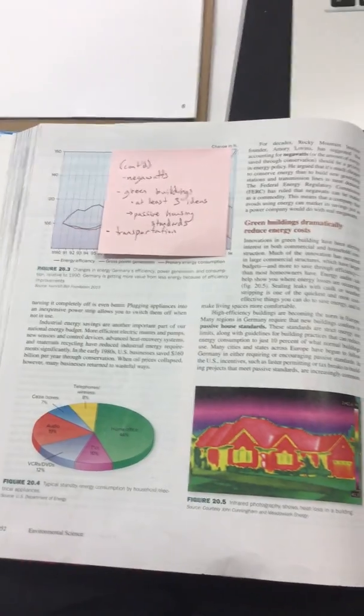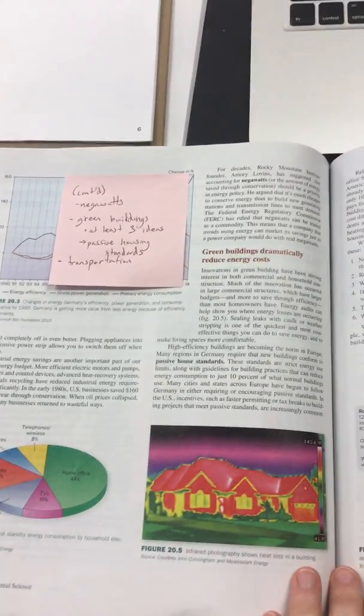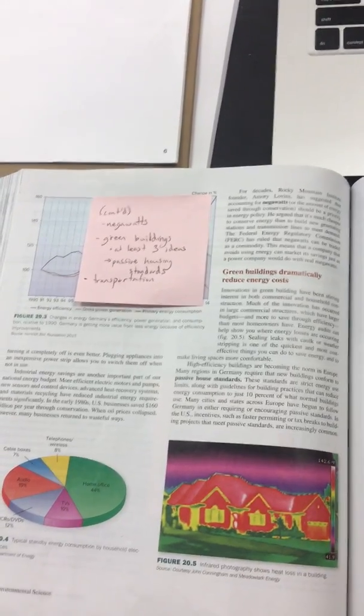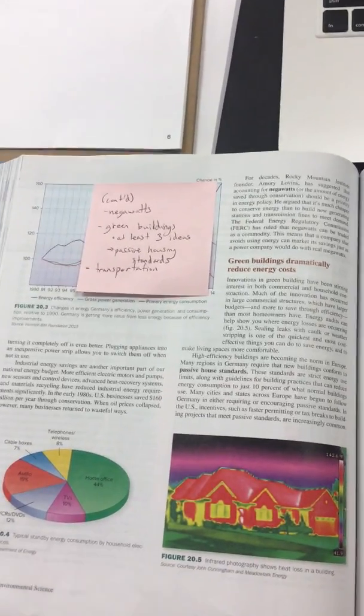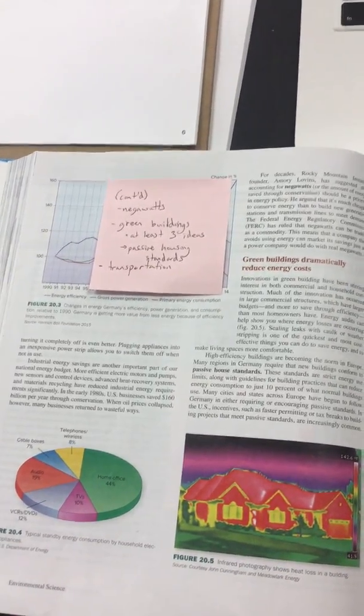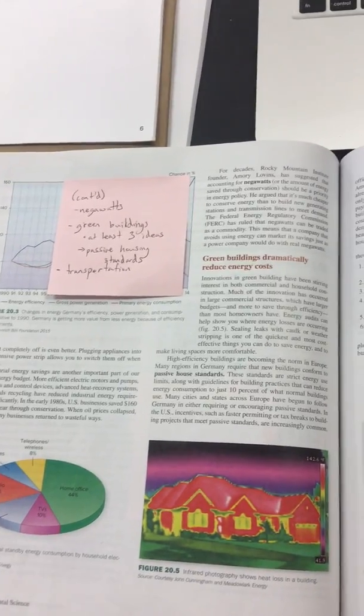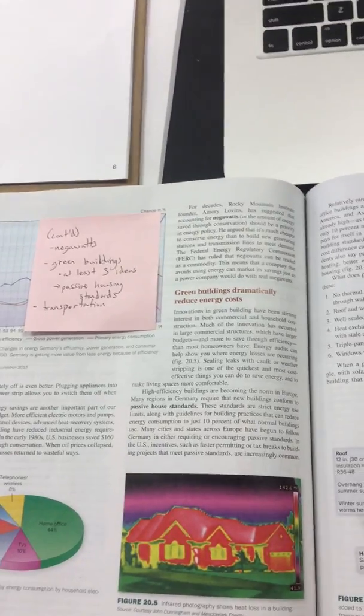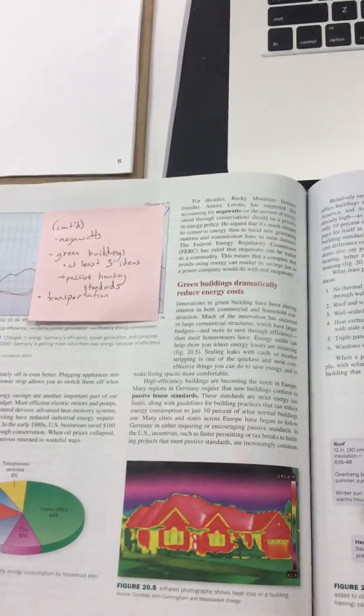Okay. Looking at the next page, some of the terms you want to know are negawatts. Negawatts is the idea of the energy that you save, so it's negative energy use. And some policies are looking at maybe giving people credit for the negawatts that they save, so they can trade those or cash them in.